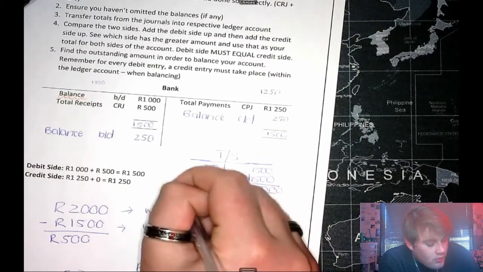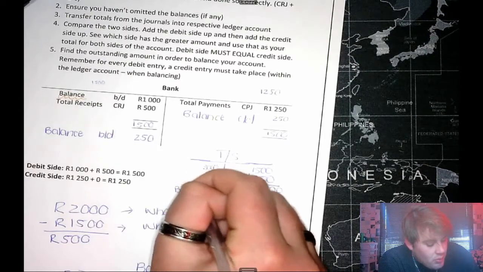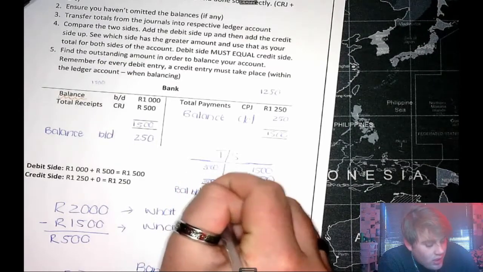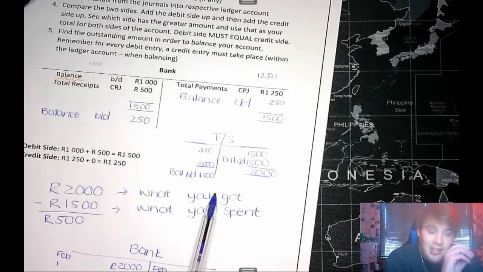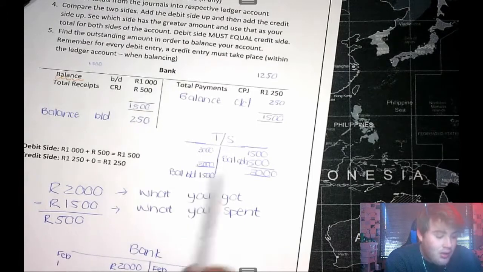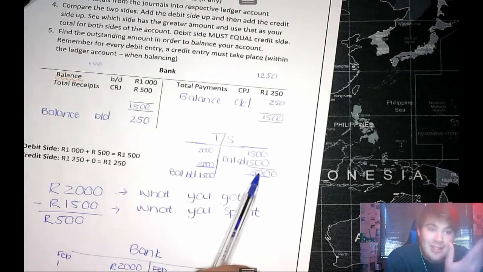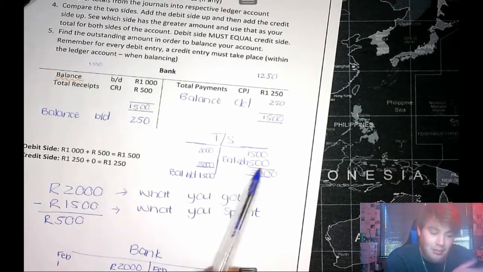On the first of the next month, it would be our balance brought down of 1,500 rand, which means that we have 1,500 rand worth of stock still left from the previous month that we can still sell, if that makes sense to you guys.